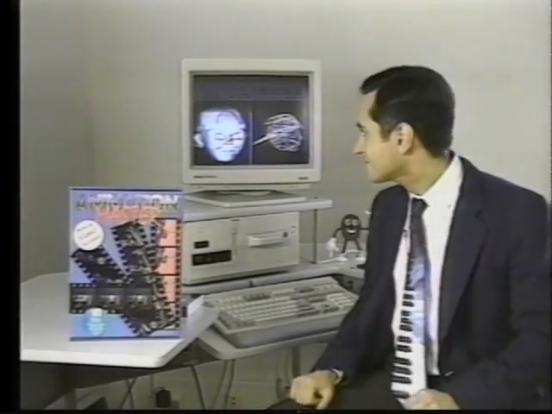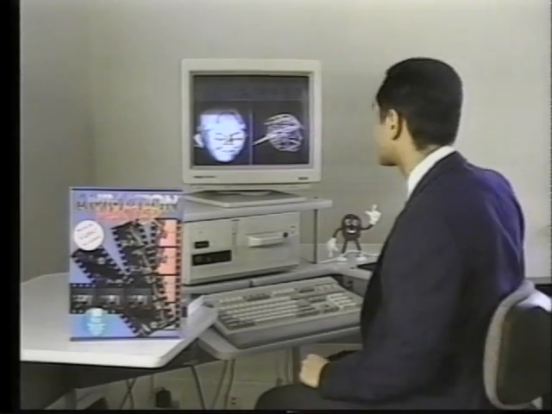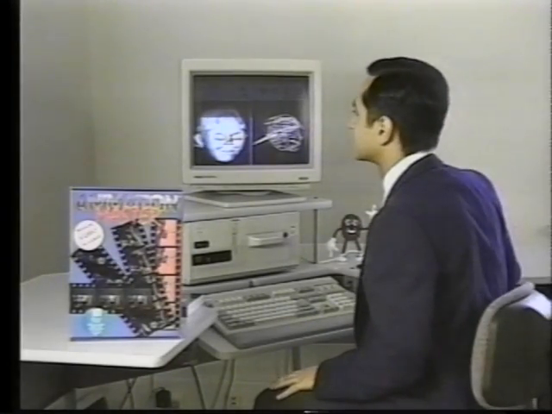Animation Master is a complete 3D spline patch-based modeler, animator, and renderer that runs on IBM PCs and compatibles, on the Macintosh, the Power Macintosh, the Power PC, and also on SGI workstations. We're going to start out by doing a demonstration of the sculpture module in Animation Master.